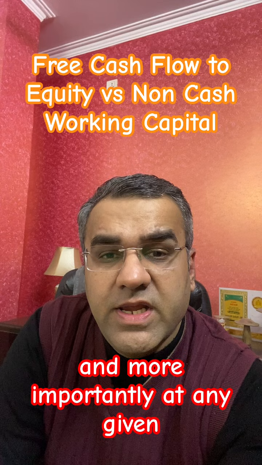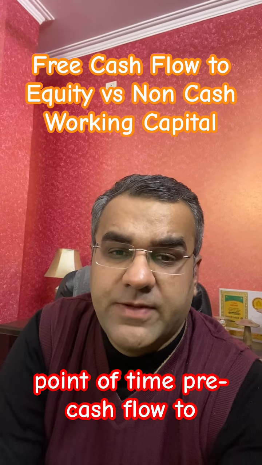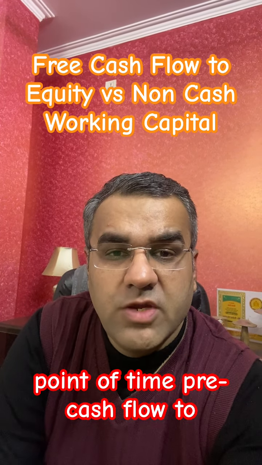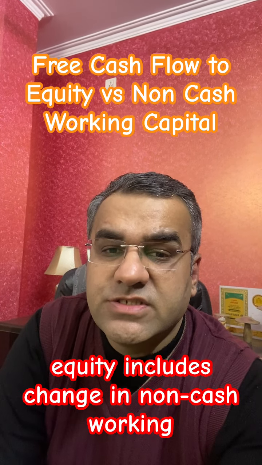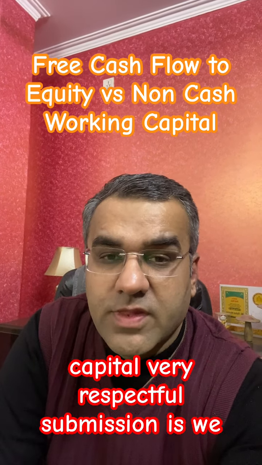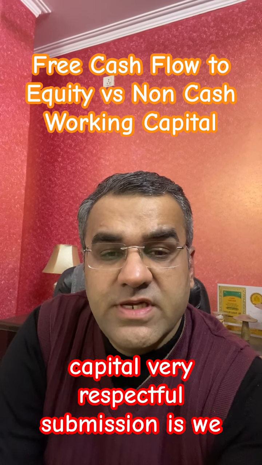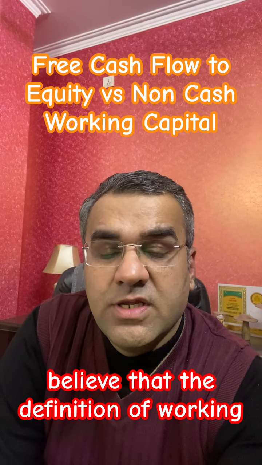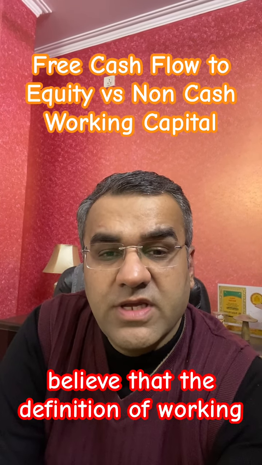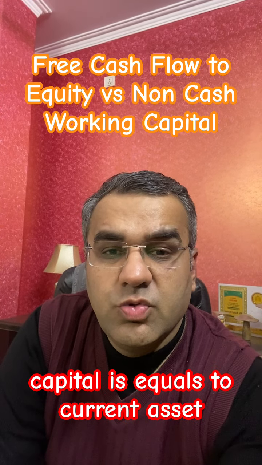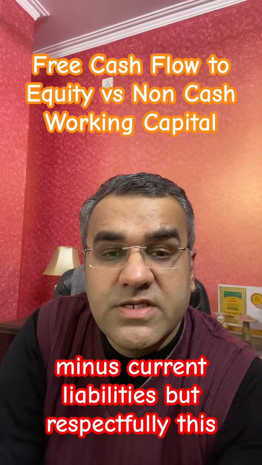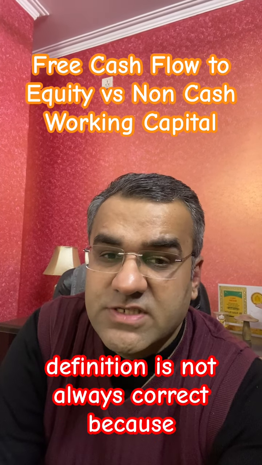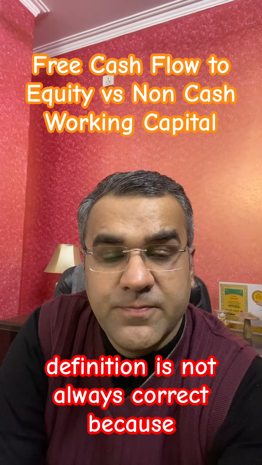And more importantly, at any given point of time, free cash flow to equity includes change in non-cash working capital. My respectful submission is that we believe the definition of working capital is current assets minus current liabilities. But respectfully, this definition is not always correct.